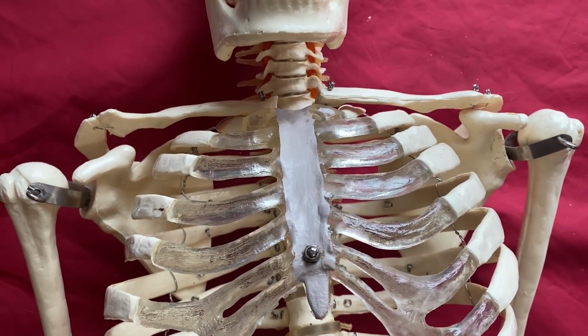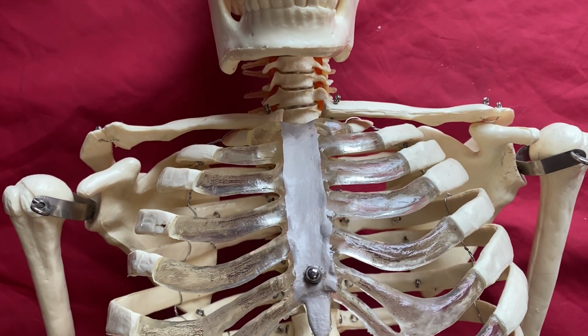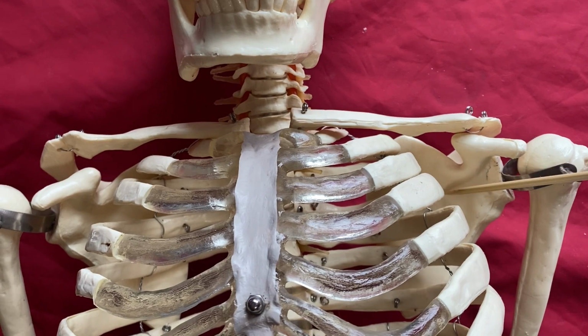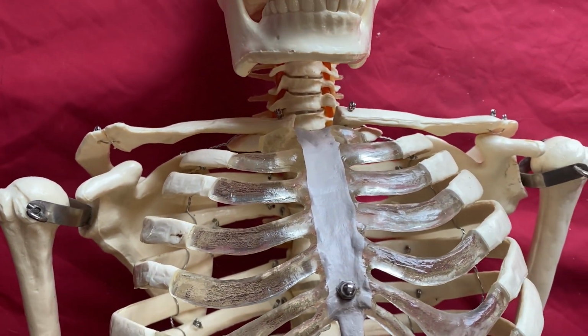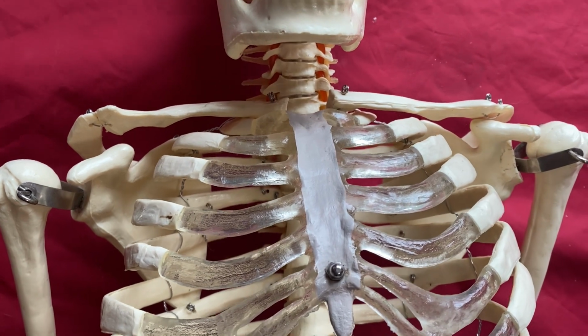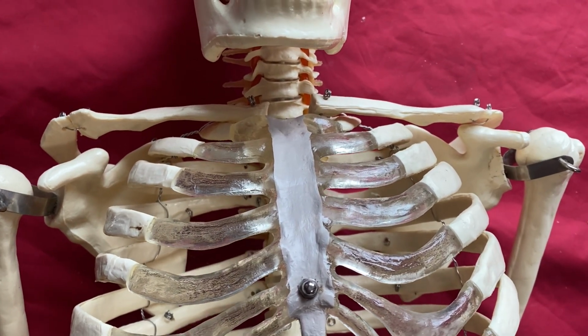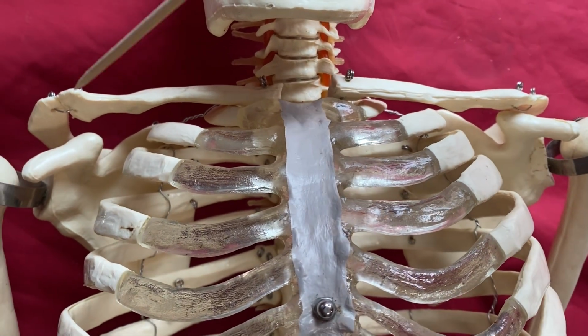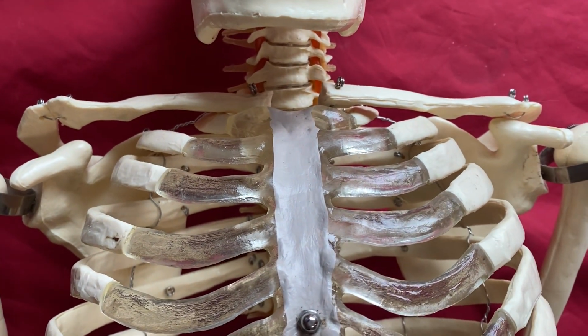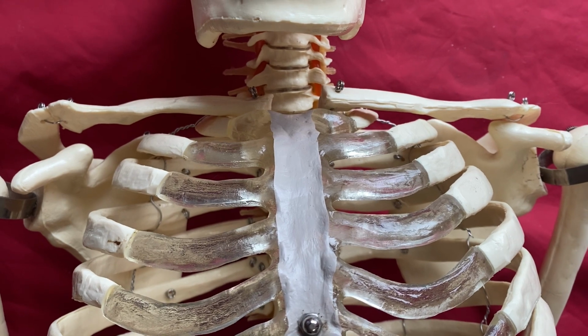On the anterior side of the scapula, we have the subscapular fossa. And next we have the clavicles. And we have the acromial end and the sternomedial end.